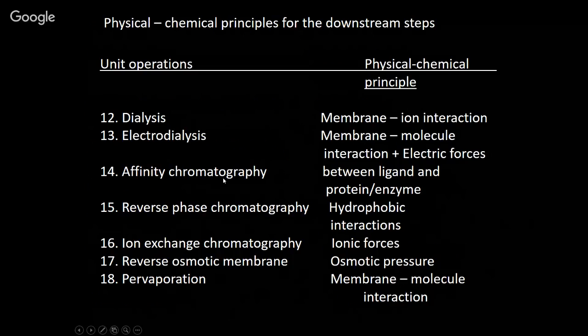Generally affinity chromatography will be the last chromatography because, as I said, it's a very selective interaction between the ligand and the protein or enzyme. So we get very pure enzyme, whereas the other enzymes which do not have the complementary size and shape of the ligand will not bind, so they escape the column.